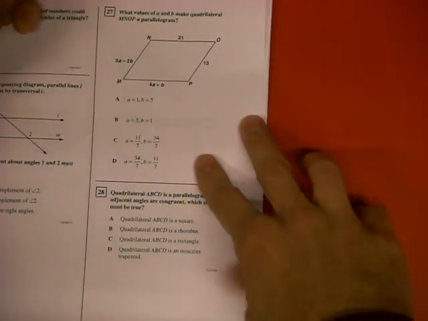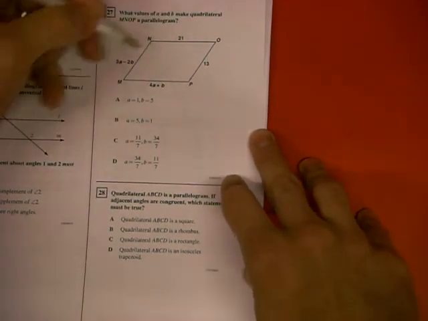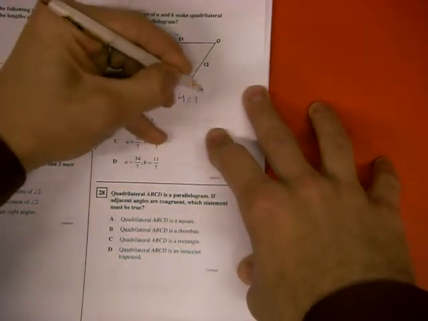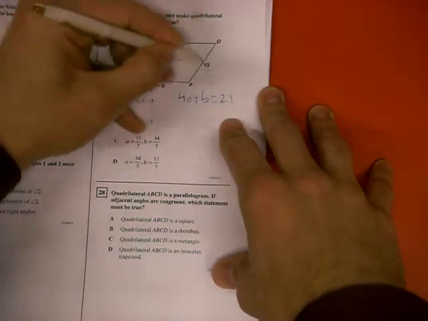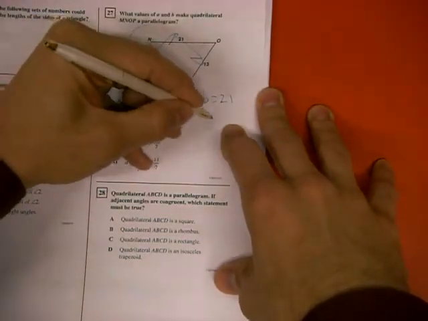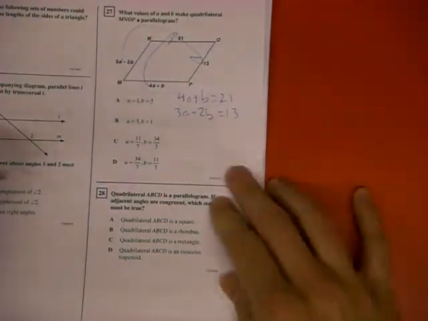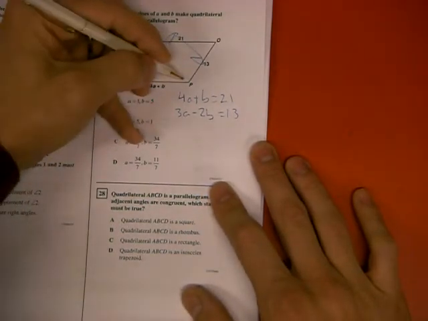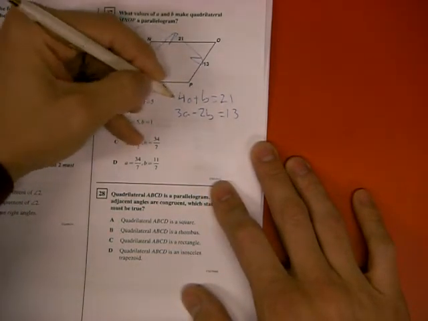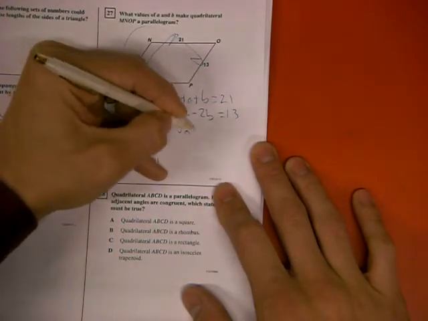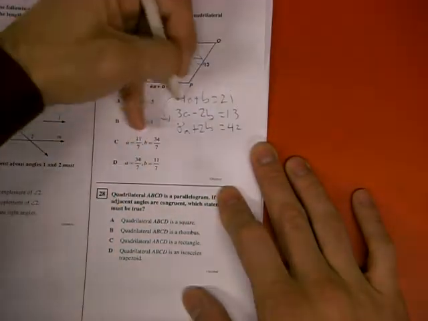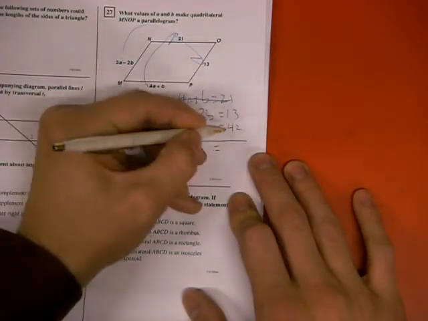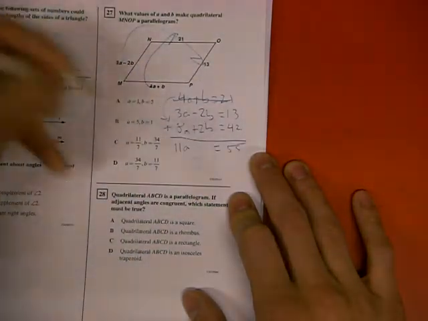What values of A and B make quadrilateral MNOP a parallelogram? MNOP is a parallelogram if 4A plus B equals 21, and if 3A minus 2B equals 13. What's the best possible way to quickly get through this? We'll double this first equation and we'll get 8A plus 2B equals 42. Then we'll add these. 11A equals, what is that? 55. Okay, A is 5.